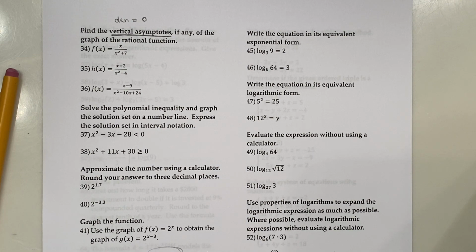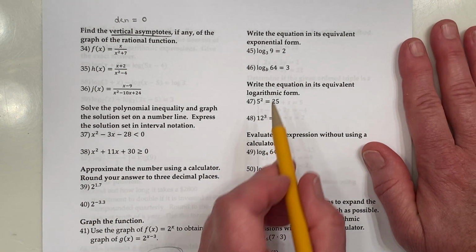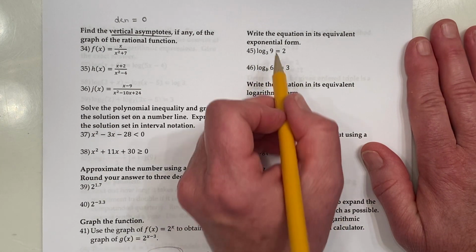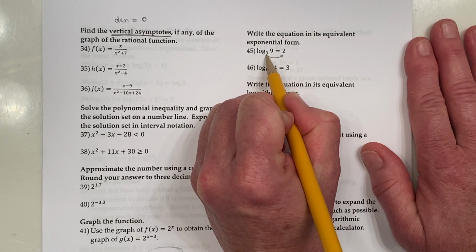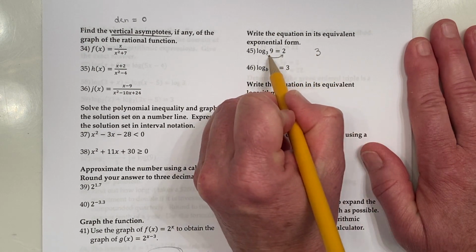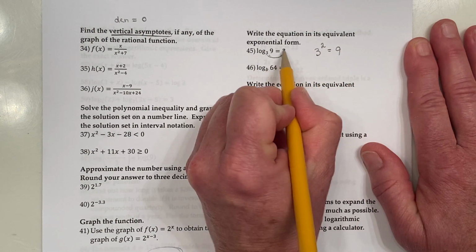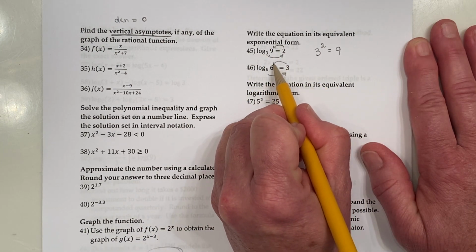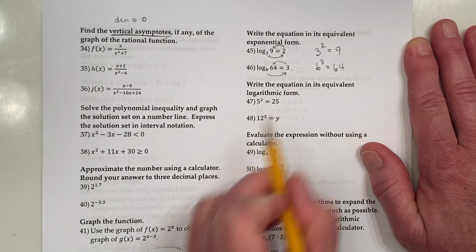Write the equation in its equivalent exponential form. All right, so we are presented with a log equation, and we want to change this to its equivalent exponential form. This is where we kind of went around the world. We started with the base on the log. It becomes the base on the exponential. And we took 3 and we raised it to the second power, and we said it was equal to 9. B cubed equals 64. And that would be the choice that we would make.